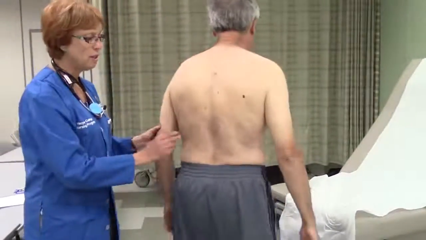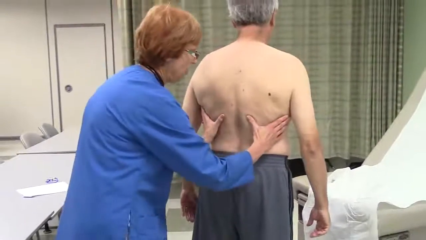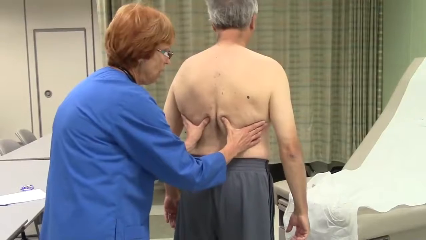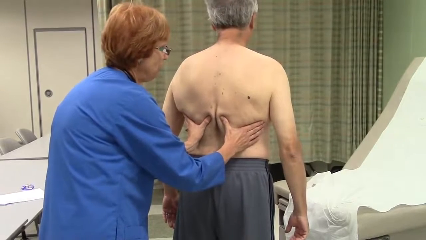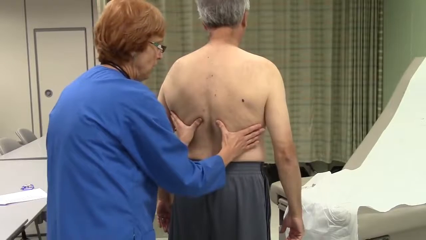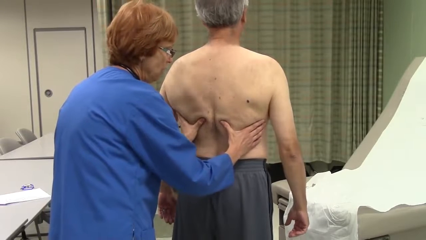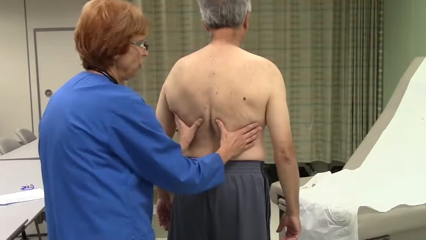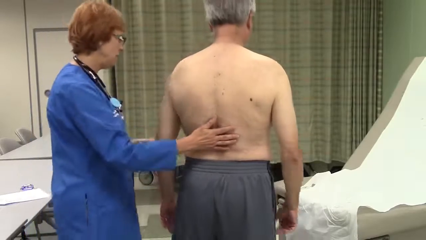And I'm going to check the expansion of the chest by putting my thumbs right here. And then can you take a big breath in and out? Okay, and you see my hands move in and out. Do that one more time. In and out. Good. And so the chest expands symmetrically. Have a seat again.